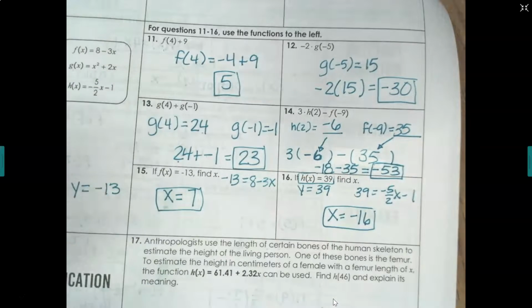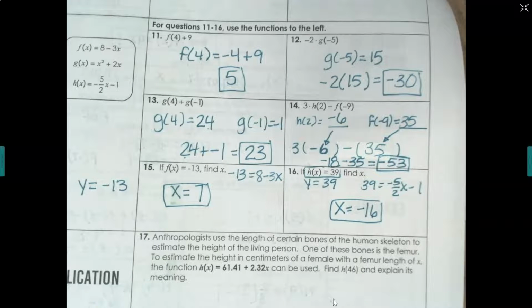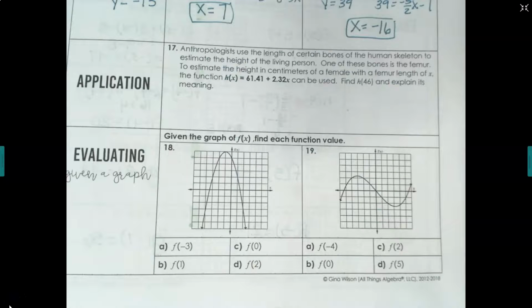Okay, so we could do these all by hand, but it's a lot easier to look at them graphically and get a better understanding of them. All right, so number 17 is a word problem. Anthropologists use the length of certain bones in the human skeleton to estimate the height of a living person. One of these bones is the femur.